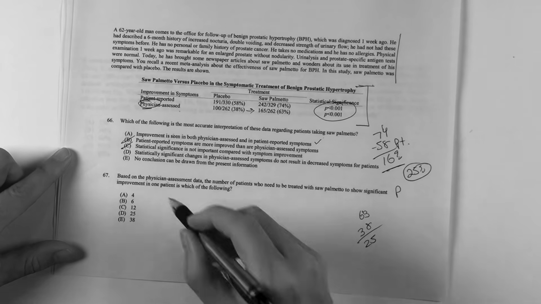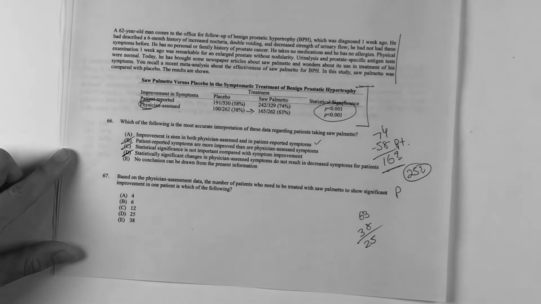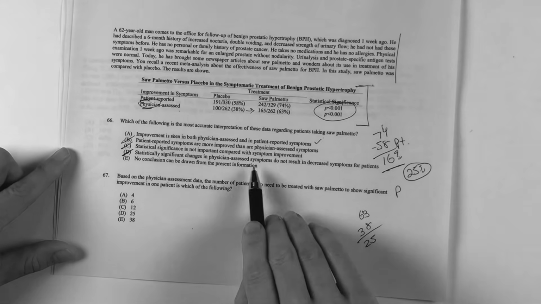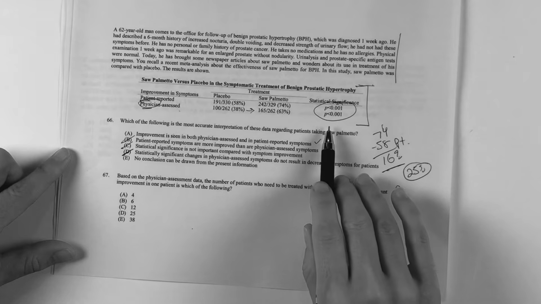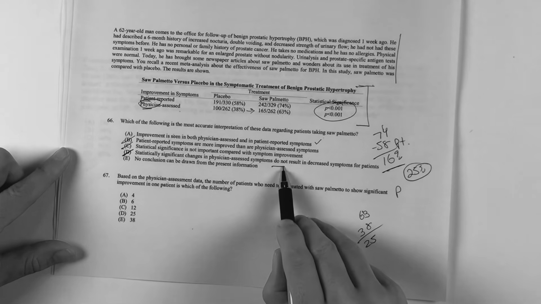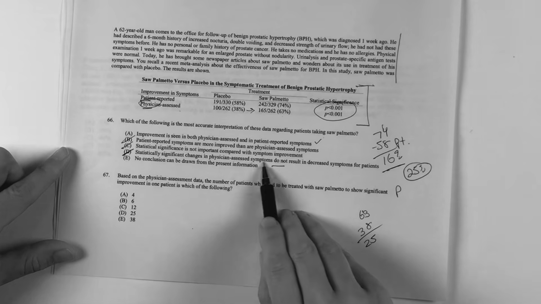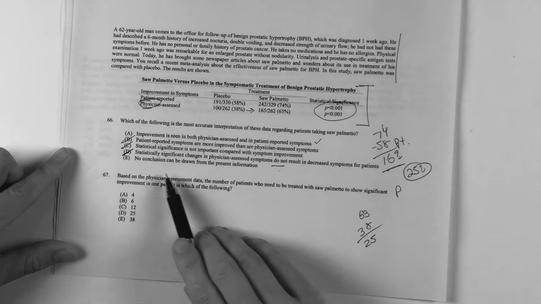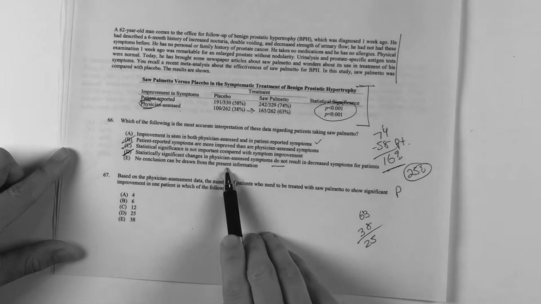We can't make that statement there. That's too much of a, gosh, there's a fancy term for it, but we can't pull that statement from that data because statistical changes in efficiency do not result. Well, yeah, we don't know this as far as the significance. We have to compare those numbers. No conclusion can be drawn from the present information.